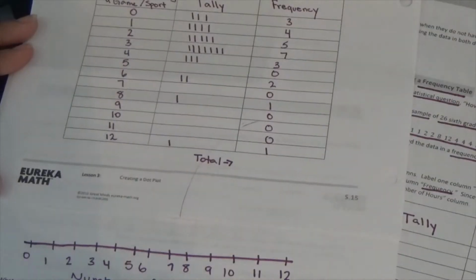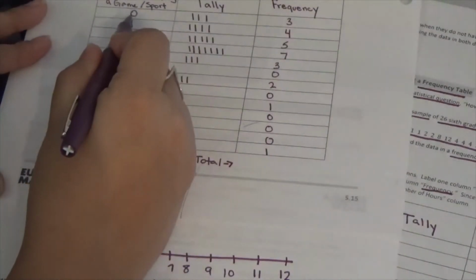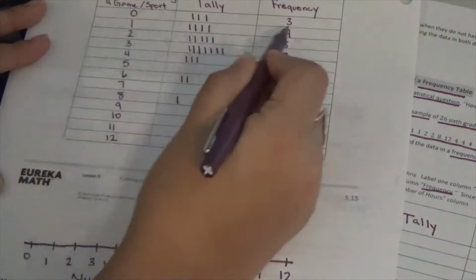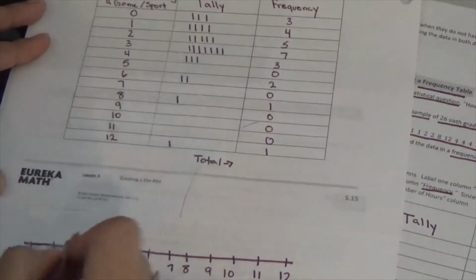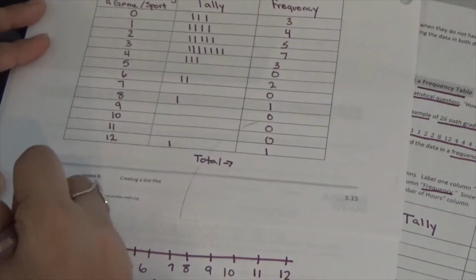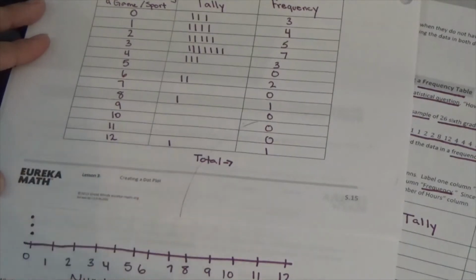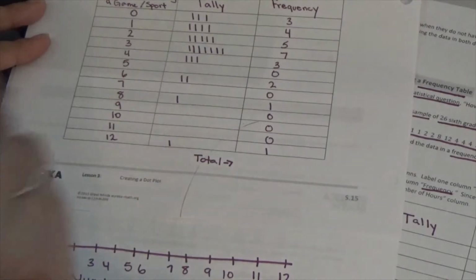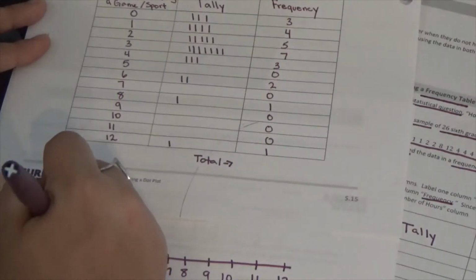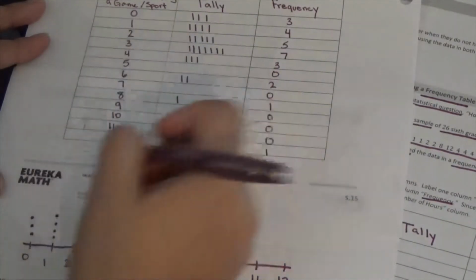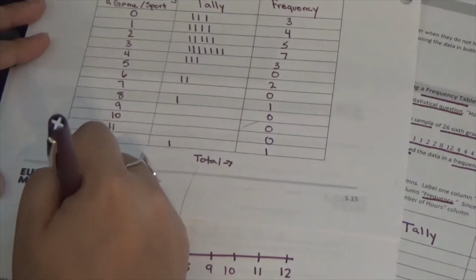So looking at my frequency table, I know that the number of people who spend 0 hours is 3. So instead of going to the number 3, I'm starting at 0 and I'm putting 3 dots. And I'll just move forward like that. So 1 hour, that's 4. 2 hours is 5.